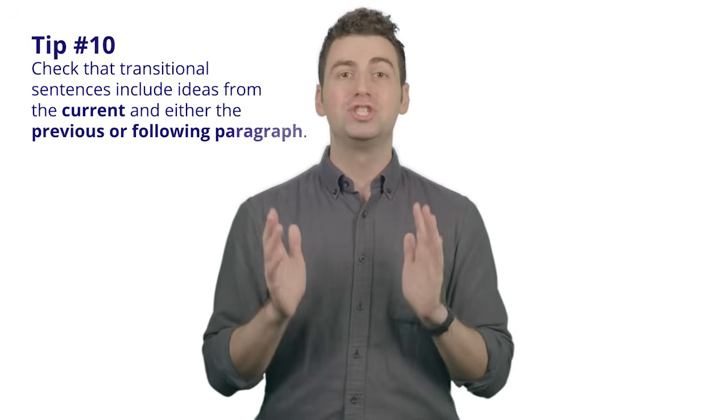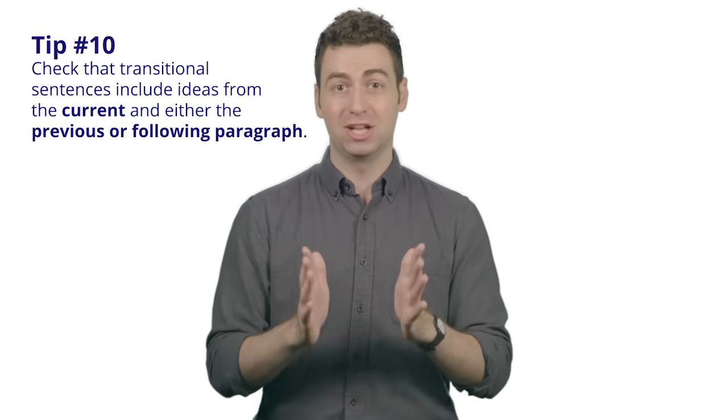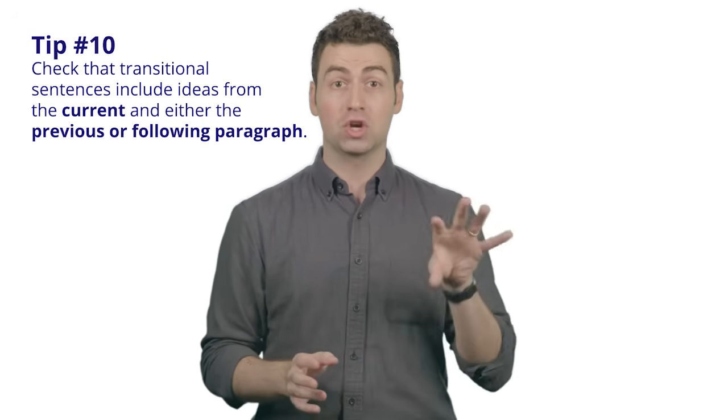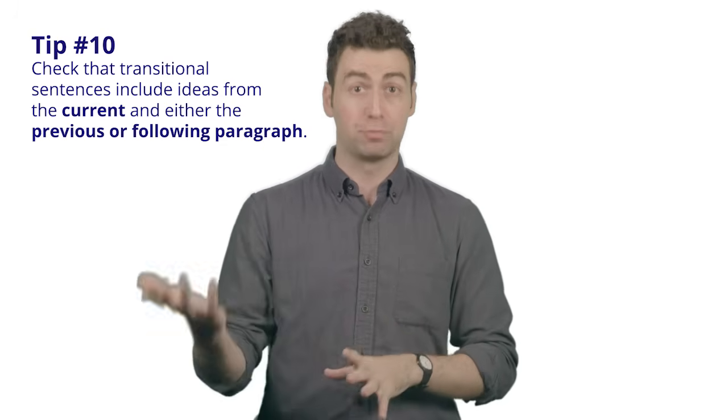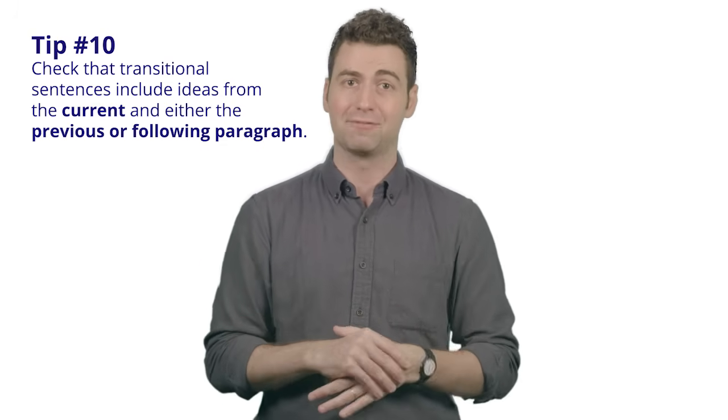And number 10, check that transitional sentences include ideas both from the current paragraph and either the previous or the following paragraph. Often, you're going to have to pick the best opening or closing sentence of a paragraph. The best choice will almost always create a smooth transition by including ideas from both the current paragraph and either the previous or the following one, depending on whether it's an opening or a closing sentence. By including ideas from both paragraphs, the two ideas are connected, creating a smoother transition.